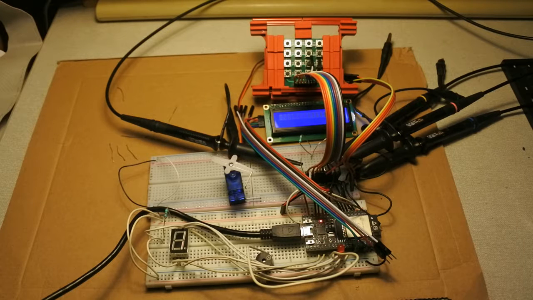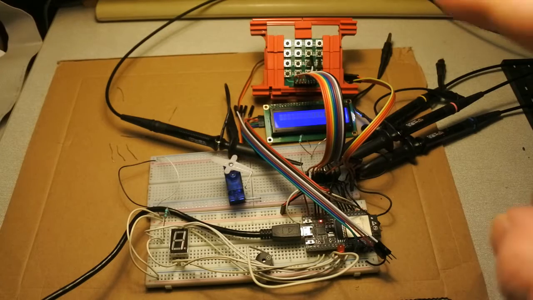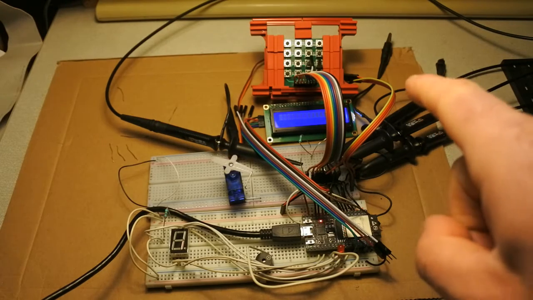LDR, which is right here, LCD and keypad. Last time I found that there is a problem with the wiring of the keypad. I am not quite sure if I can solve that.